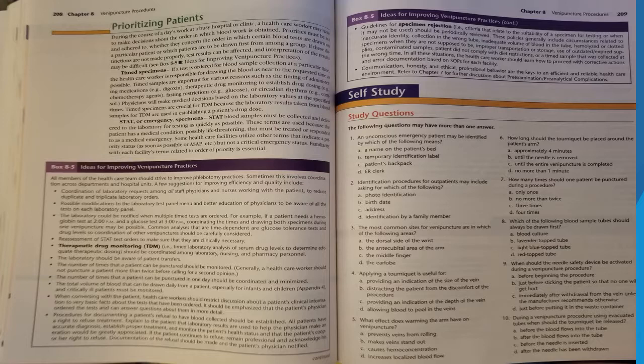Box 8.5 shows ideas for improving venipuncture practices. All members of a healthcare team should strive to improve phlebotomy practices. Sometimes this involves coordination across departments and hospital units. A few suggestions for improving efficiency and quality include coordination of laboratory requests among all staff physicians and nurses working with the patient to reduce duplicate and triplicate laboratory orders, possible modifications to the laboratory test panel menu, and better education of physicians to be aware of all the tests on each laboratory panel.